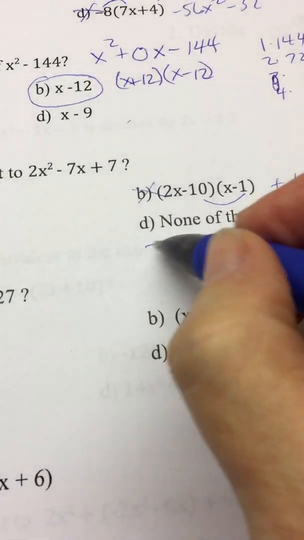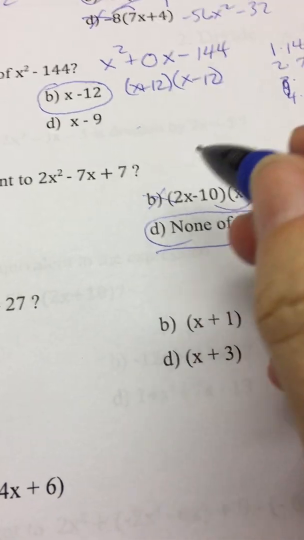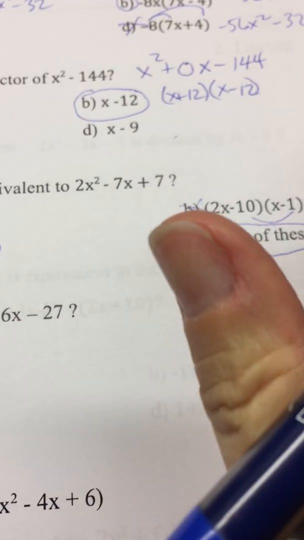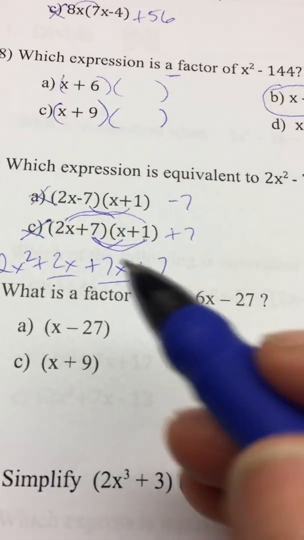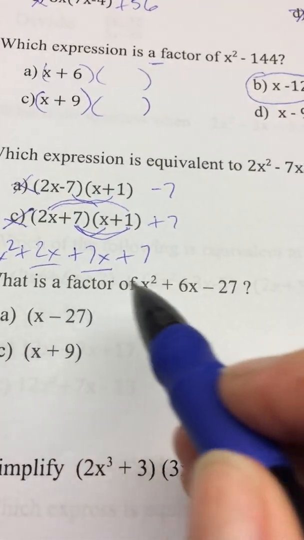So what's it going to be? None of these. If you tried to factor this one by hand, none of the combinations that you could come up with, the positive and negative numbers, worked. None of it worked. It was not factorable. What is a factor of this thing?